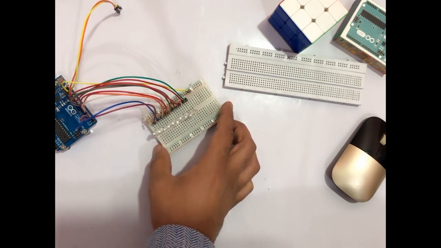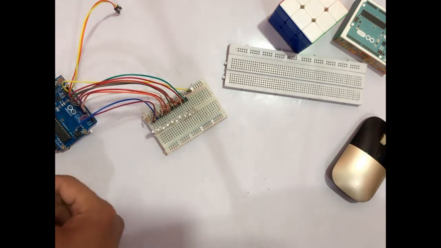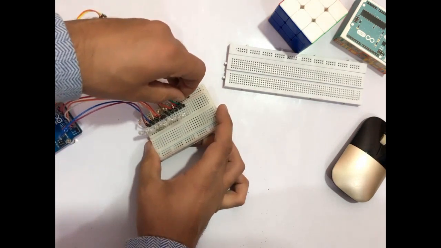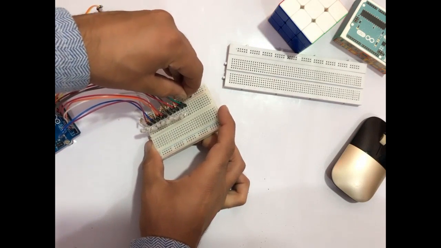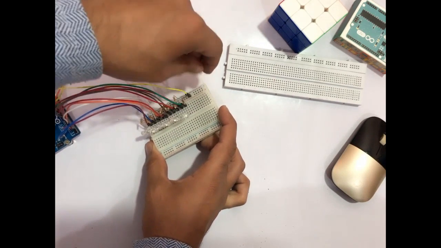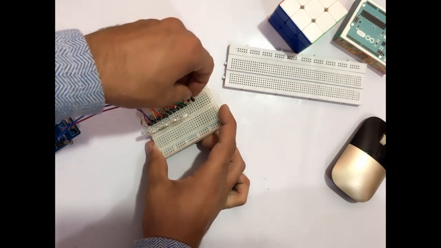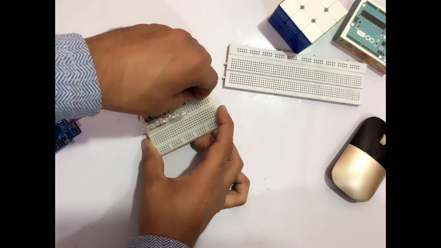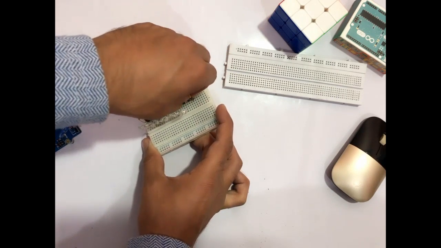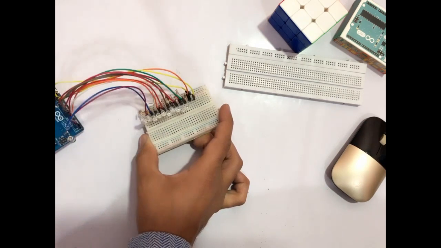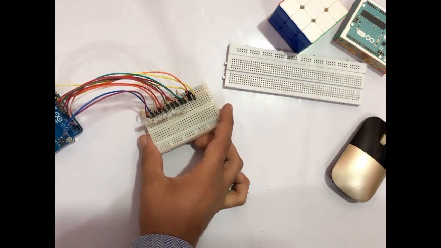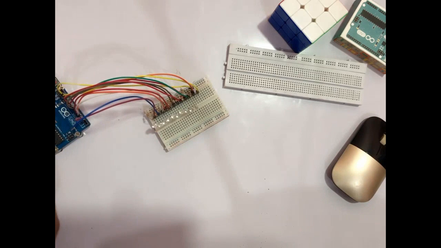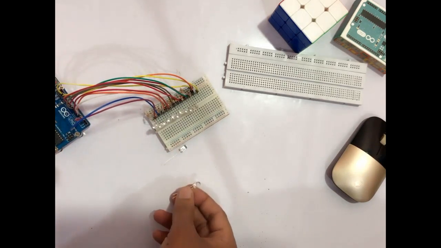So here we have the other resistor, and just connect it here, and then the positive terminal, and the positive terminal for the last one. And now the LED, we have to add 2 more LEDs here.